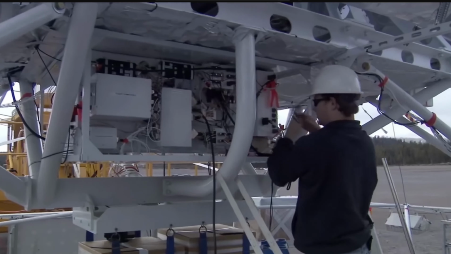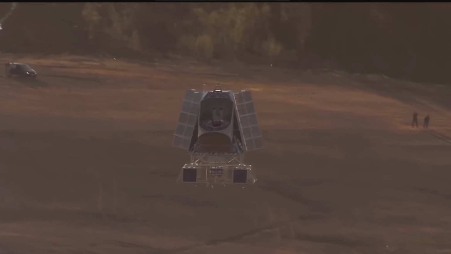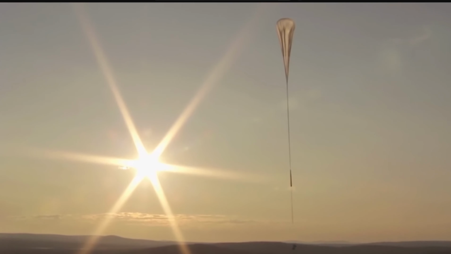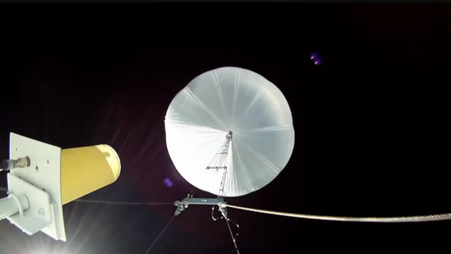That's important because the more mass you have, that means the more instruments, the more science you can do. Exactly right. So we can bring up to 8,000 pounds. How big are these balloons and how long do they actually stay up? We have a variety of balloons. The biggest ones are so big they fill a whole football stadium. Some of them last for hours and days, and the longest ones, the super pressure balloons, last for up to 100 days.